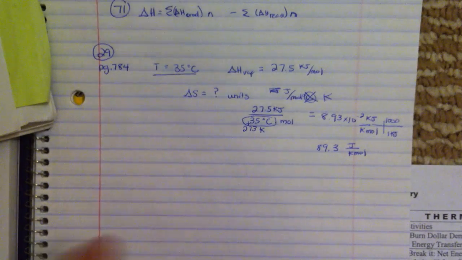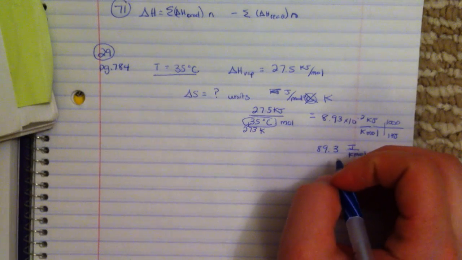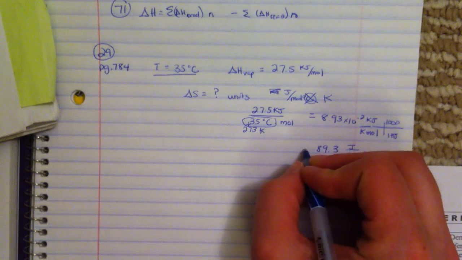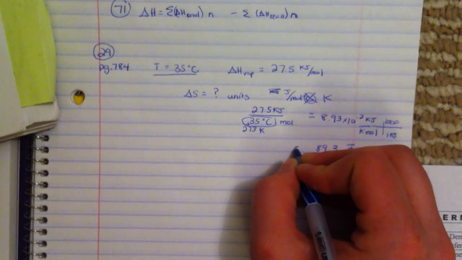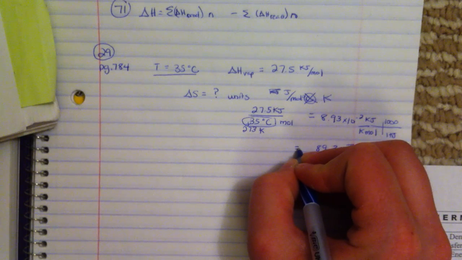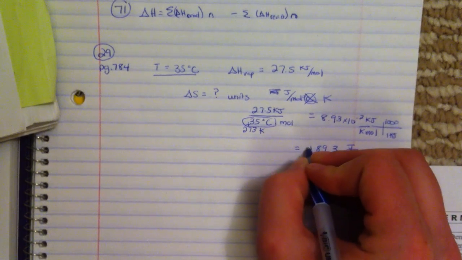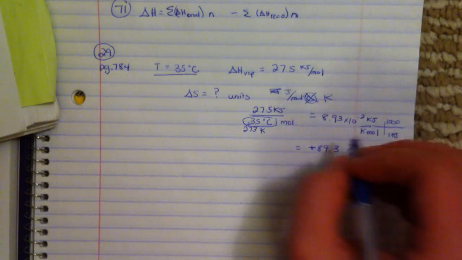The last thing to think about is the sign. If we're boiling the water, is it getting more organized or more unorganized? And it is getting more unorganized. So there is an increase in disorder here, so this delta S would be positive. Okay?